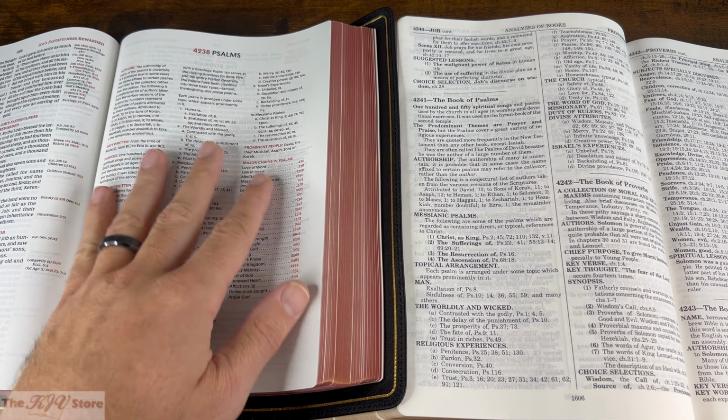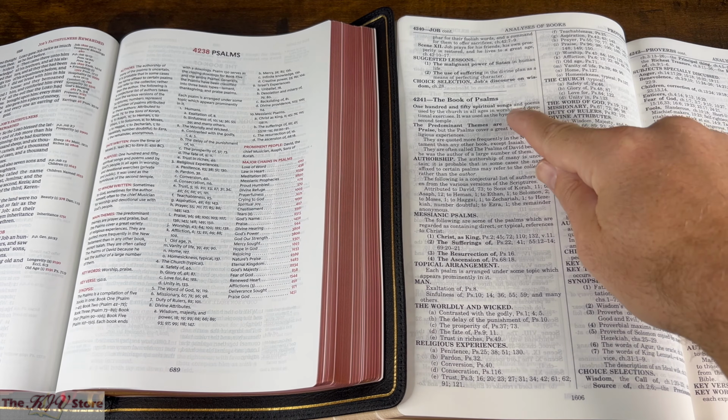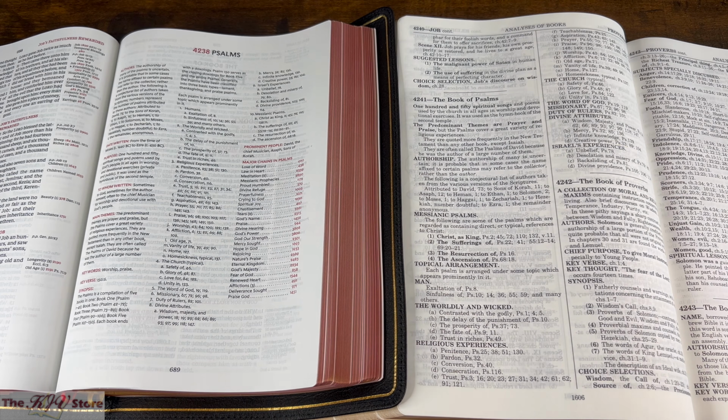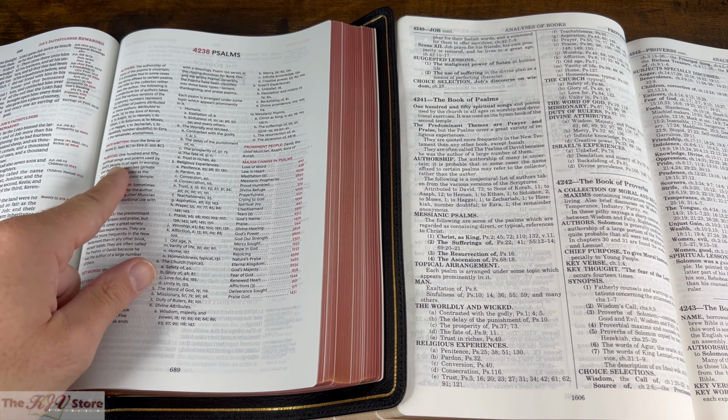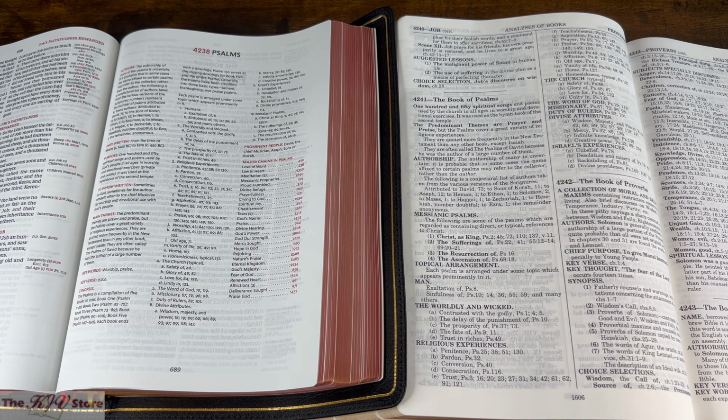That's what you now have on the Zondervan updated edition. And notice that much of the information is the same. This is saying the 150 spiritual songs and poems used by the church in all ages in worship and devotional exercises was used as the hymn book of the Second Temple. That essentially is over here as purpose. It's recategorized as the purpose in the updated edition.